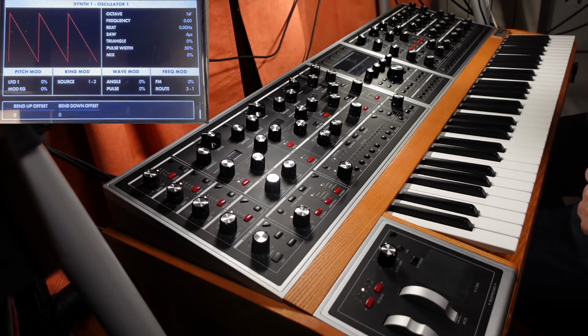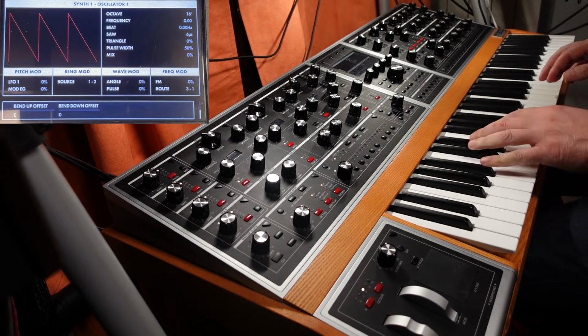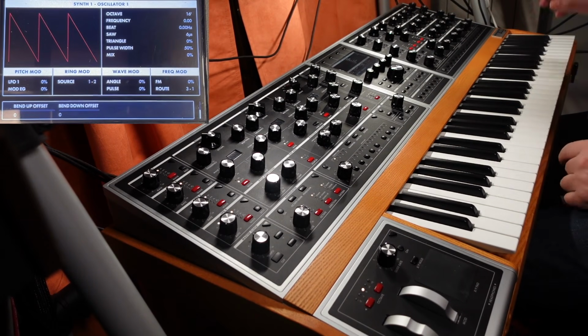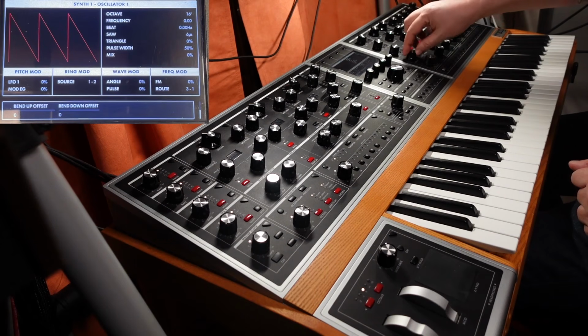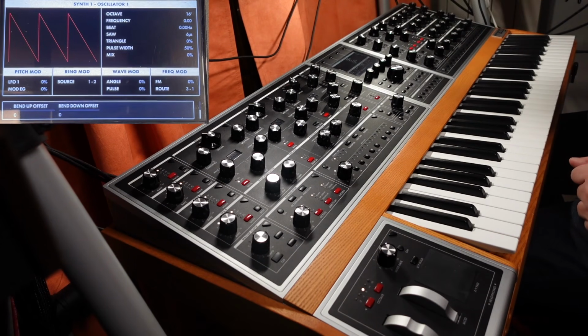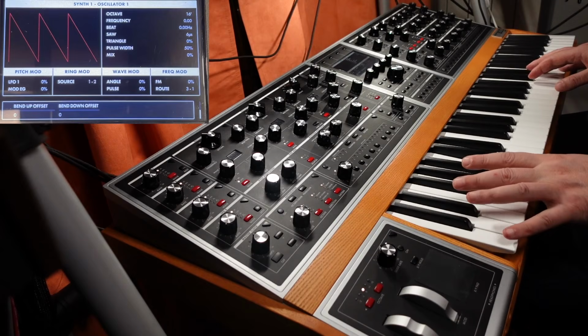Let's make an example with the first and the second. I am closing the oscillators and I'm just activating the ring modulation. The volume is up. Now you will hear the result of the ring modulation.